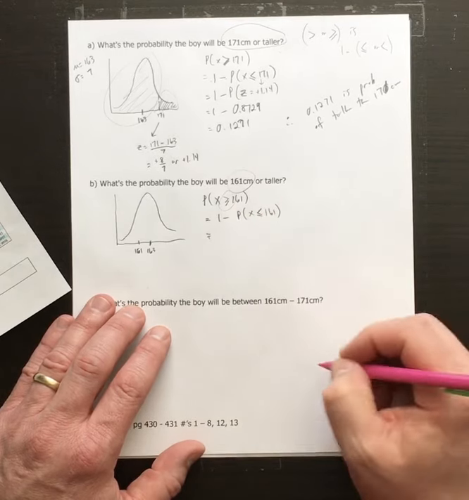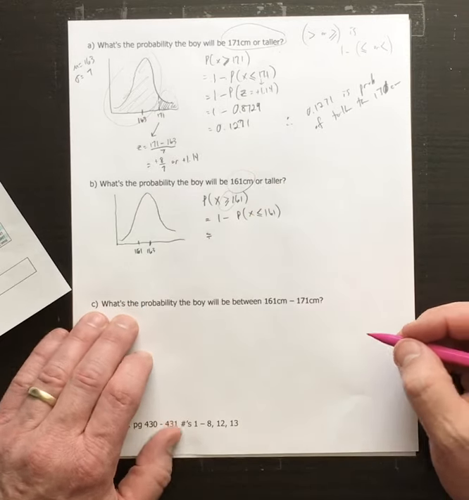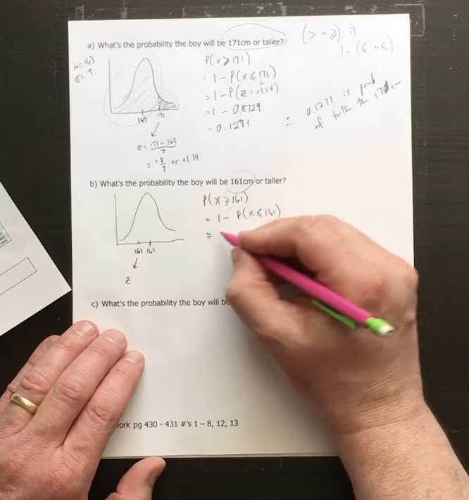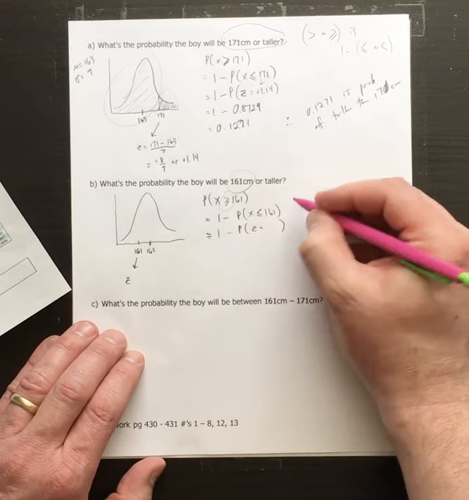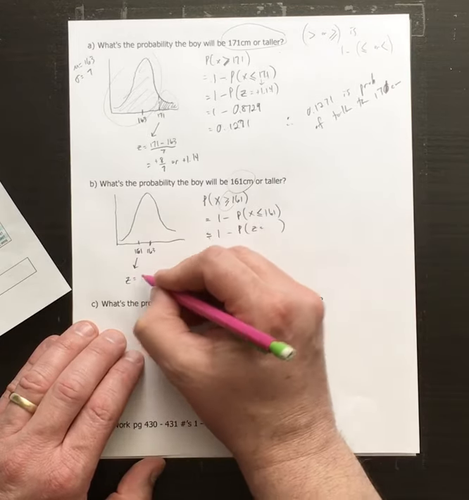What do I do after that? Well, we can't look up 161 on our Z score table, and if you're not looking up probabilities in the Z score table, you're doing it wrong. Oh wait, Z score, I need a Z score. Because of course, the probability that X is less than is also equal to a Z score. A less than or equal to is always equal to a Z score. So I got to figure out what that Z score is.